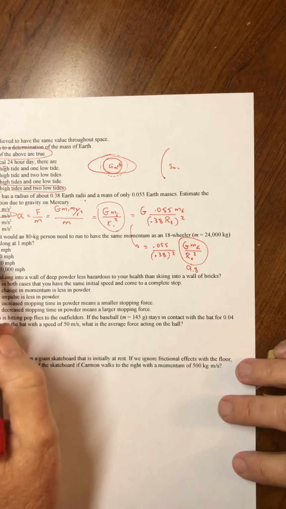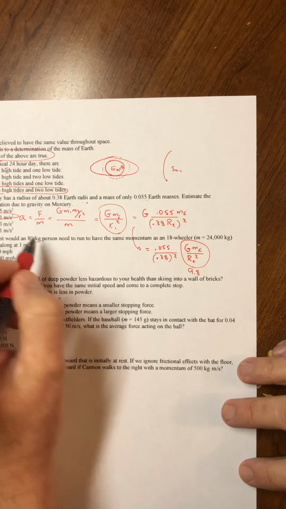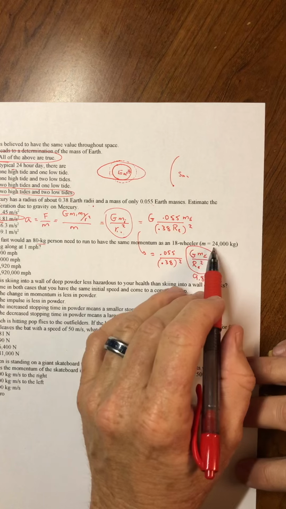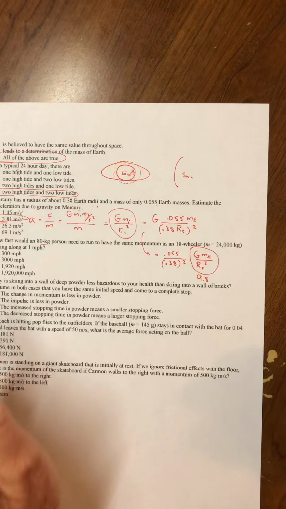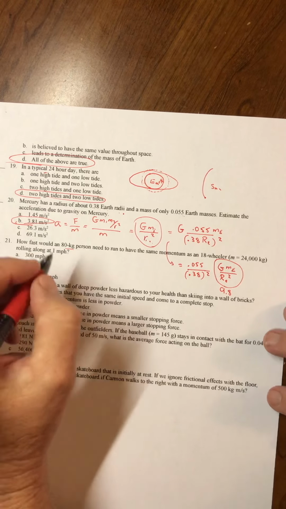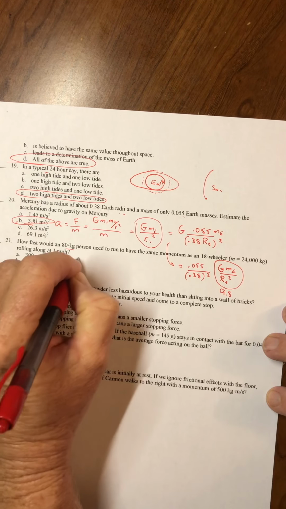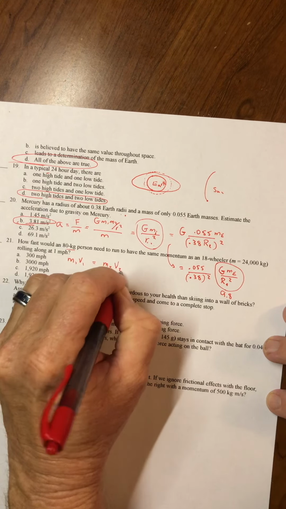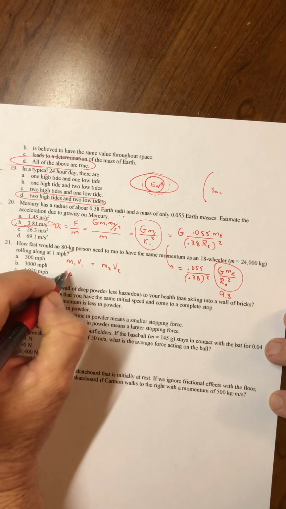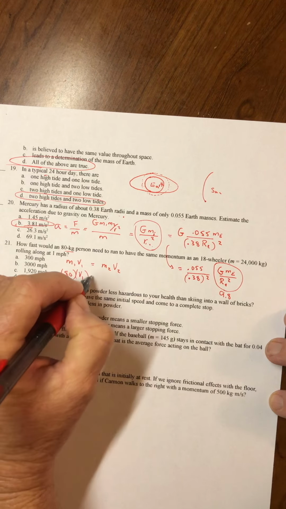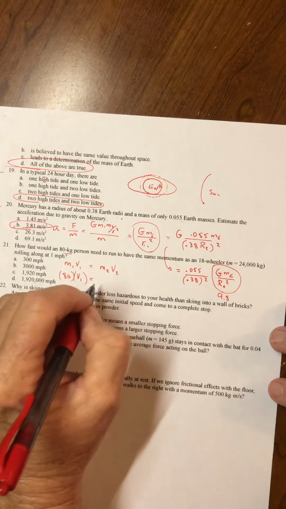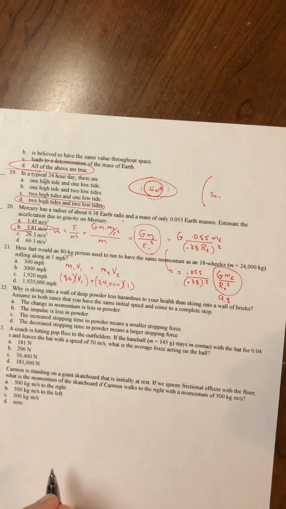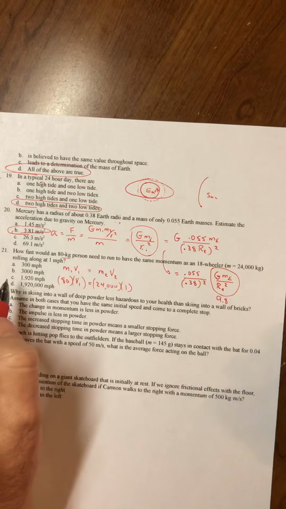All right, 21. How fast would an 80-kilogram person need to run to have the same momentum as an 18-wheeler, which is 24,000 kilograms, rolling at 1 mile per hour? So, mass 1 times velocity 1 is the momentum, and you're saying, okay, how does that compare to an 18-wheeler? So if you take the mass of 80 kilograms and the speed of that person, which we don't know, and you say, I want it to be equal to the mass of an 18-wheeler, so 24,000, going at a speed of 1. Now, the units here would be miles per hour.